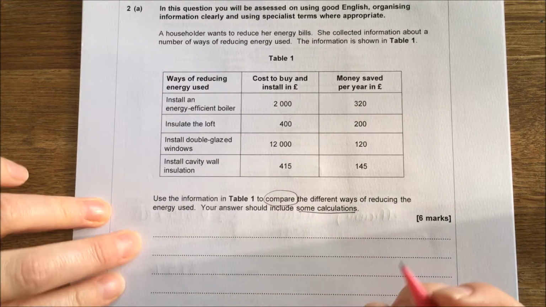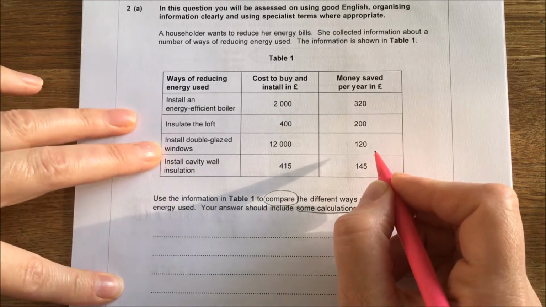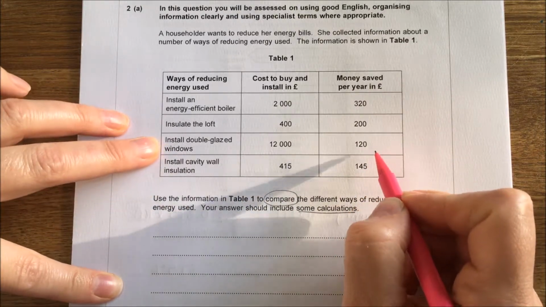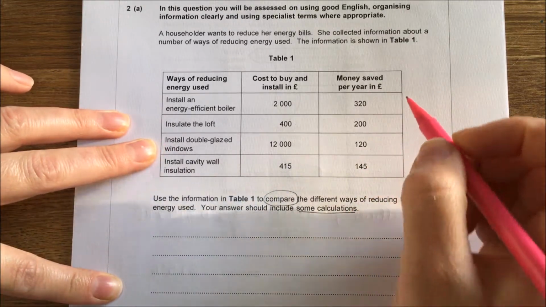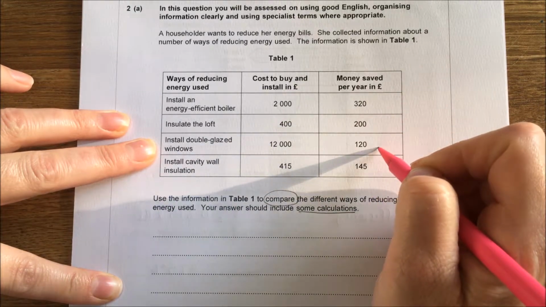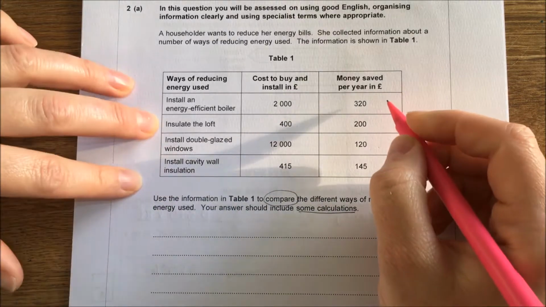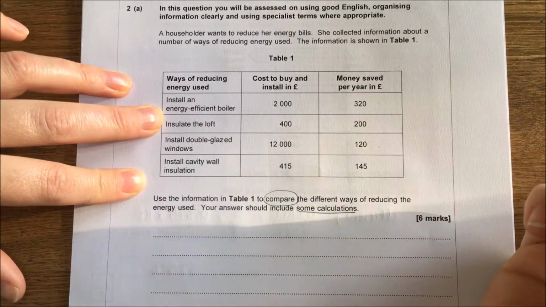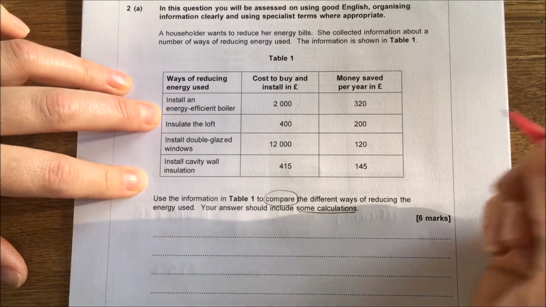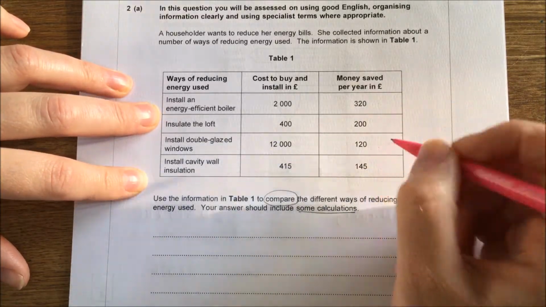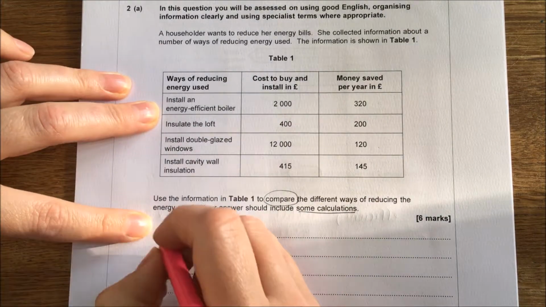So we can start off by saying that installing double glazed windows is going to save us the least amount of money per year, whereas if we buy an energy efficient boiler, that's going to save us the most money per year. So we're comparing the money saved, but on different ways of reducing energy.